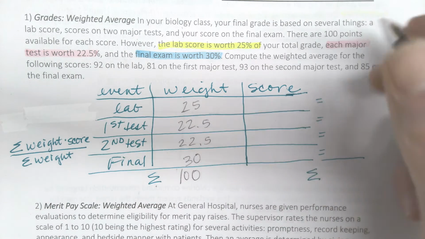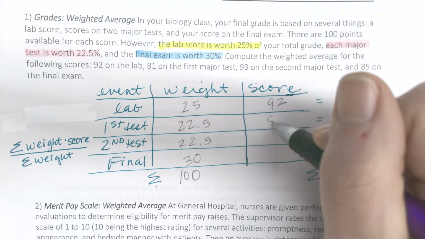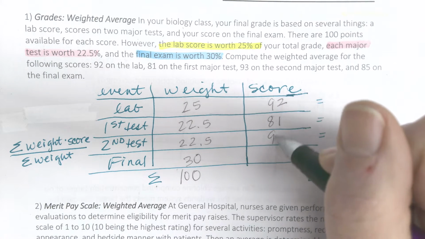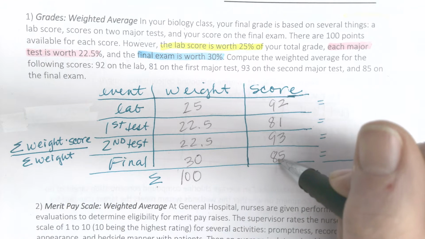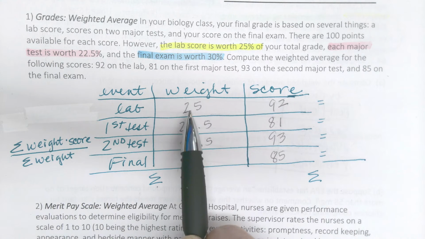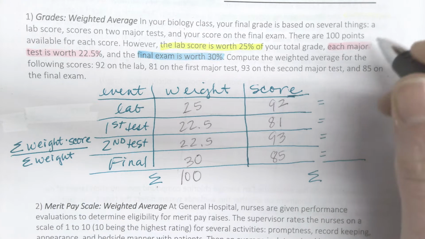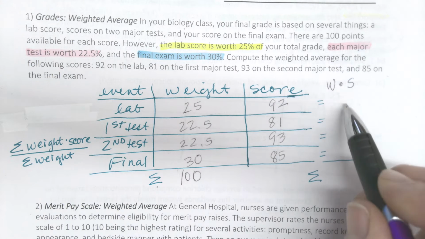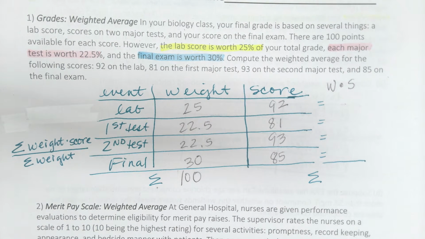So the student got a 92 on that first lab, 81 on the first major exam or major test, 93 on the second one, and then an 85 on the final. And so what I need to do is the weight score combination. So my next column is weight times score combination. And so I just take a calculator and figure those out.